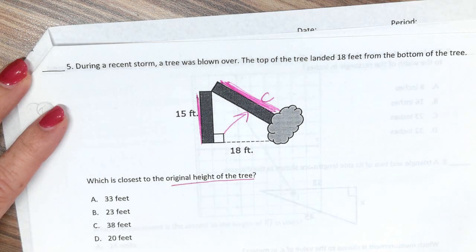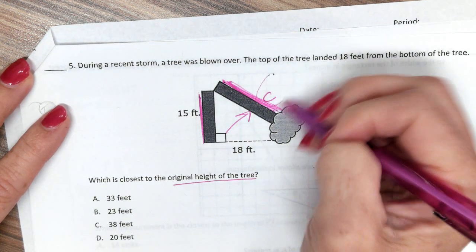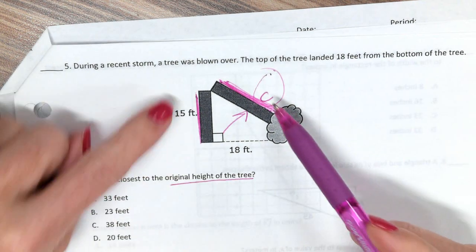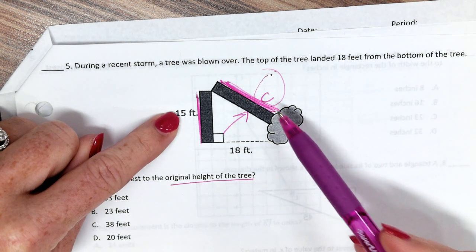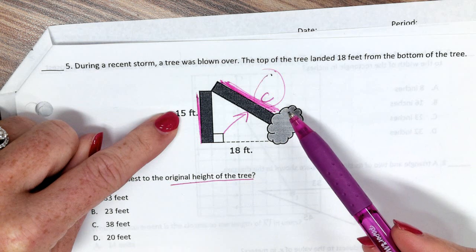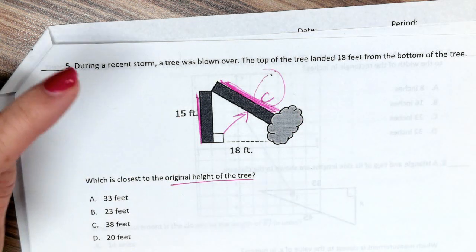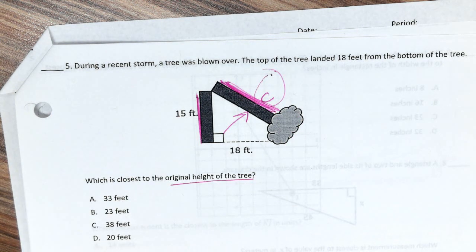So you're going to do Pythagorean theorem to find c, but then you're going to have to add those numbers together to get the height of the original tree before it broke. Does that make sense? Yes or no? Okay, everything else is super, super easy.